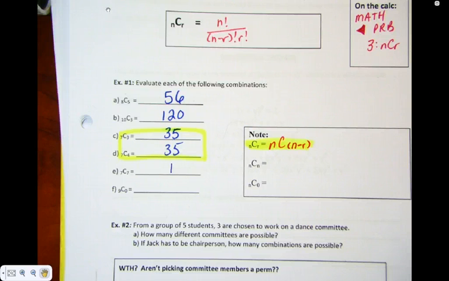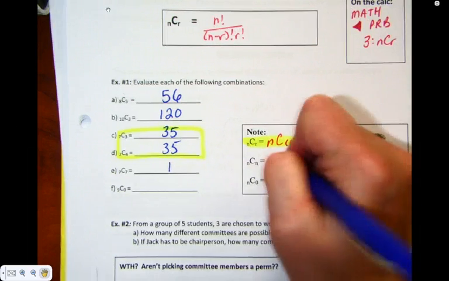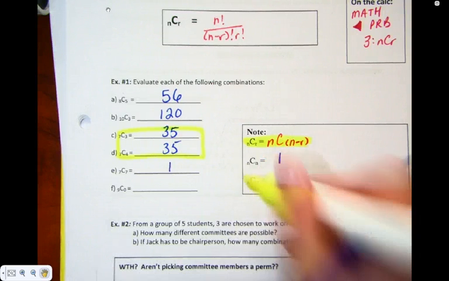Number that we want to arrange. Now it's the number of objects and the number we want to choose. So if we have 7 objects and we want to choose all 7, how many ways can we do that? 1. What if I had 5 objects and wanted to choose all 5? 1. What if I had 100 objects and wanted to choose all 100? Still going to be 1. So our second rule, nCn is always equal to 1.